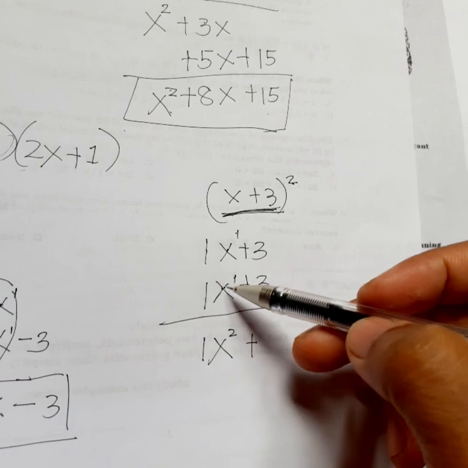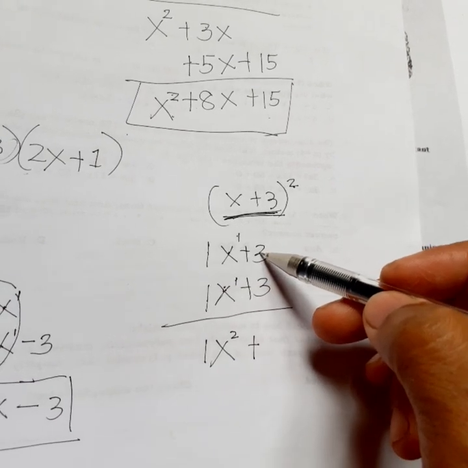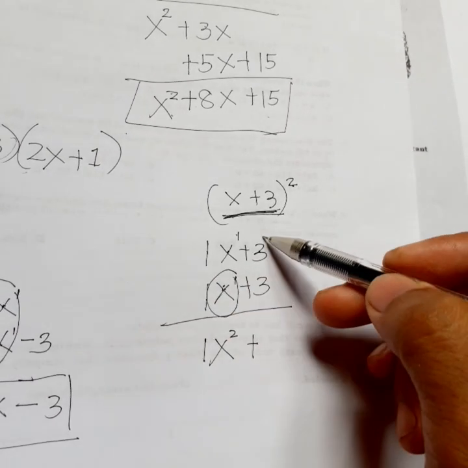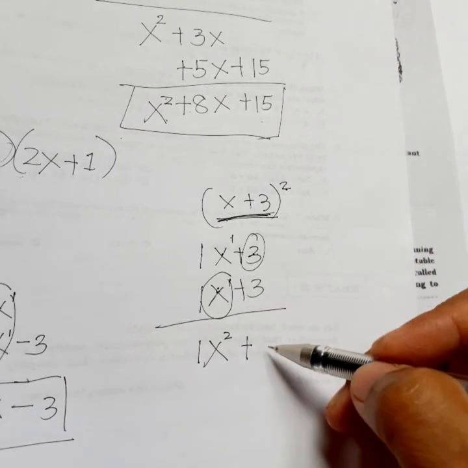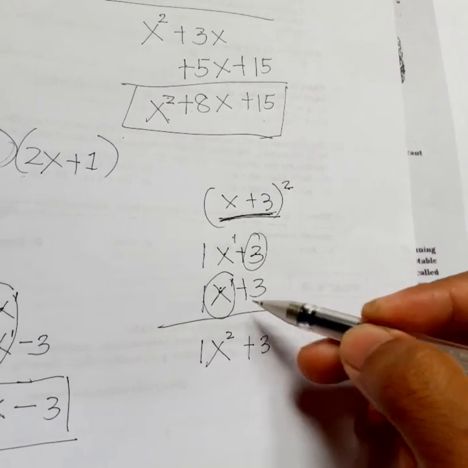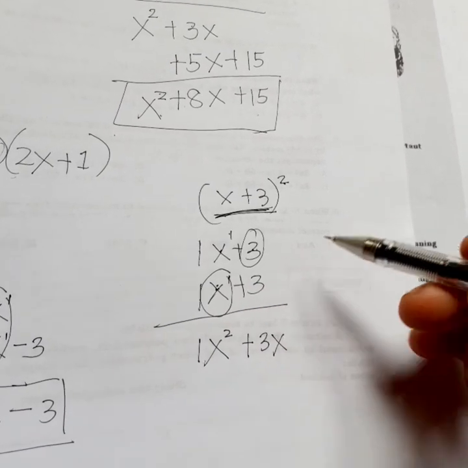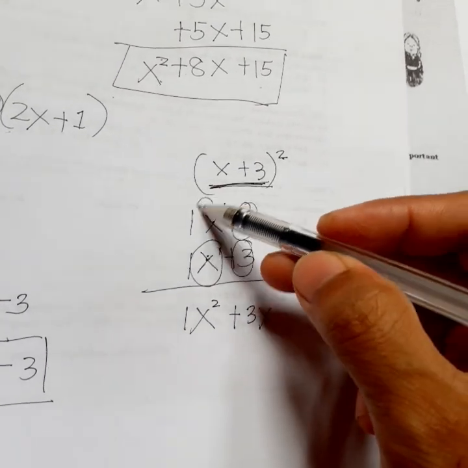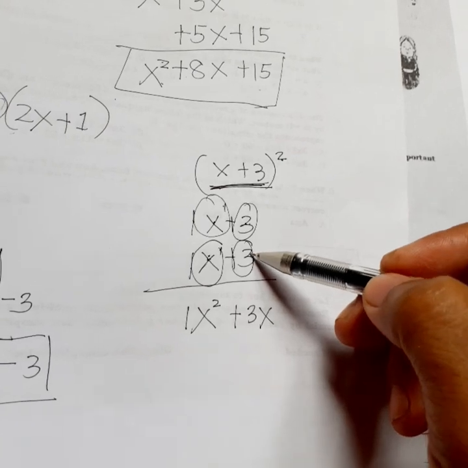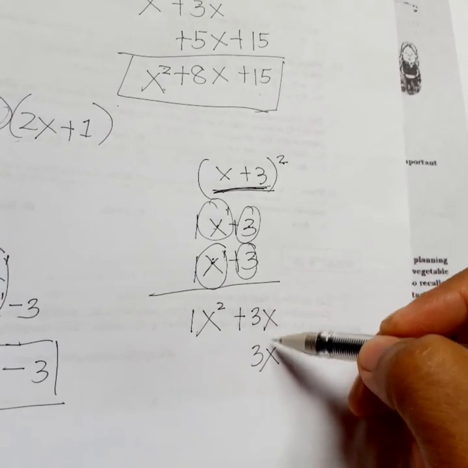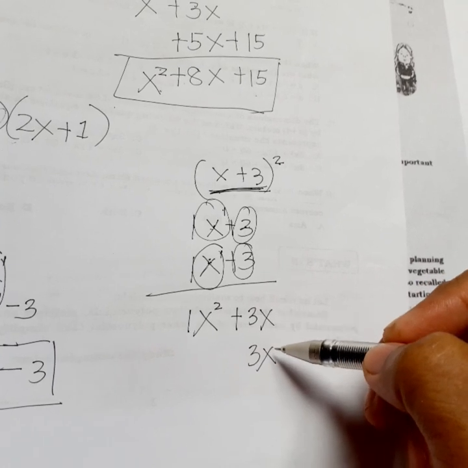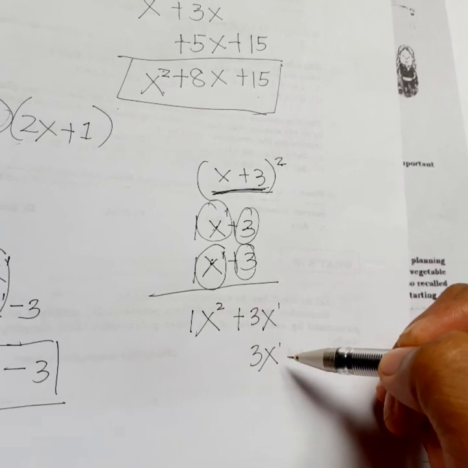Plus x times 3, multiply dili constant, then variable. So simply copy. Iuna si number, isunod si variable. Next, multiply, copy 3, copy x. Itungod parehas og exponent, parehas og power nga 1 ug 1.